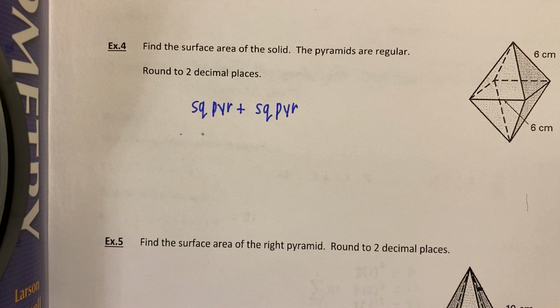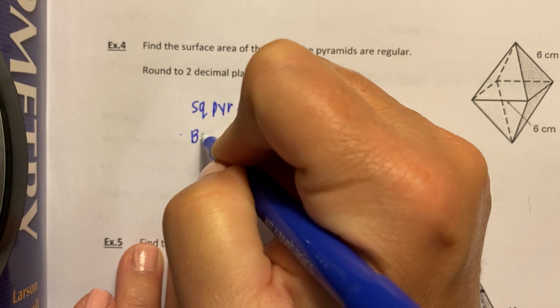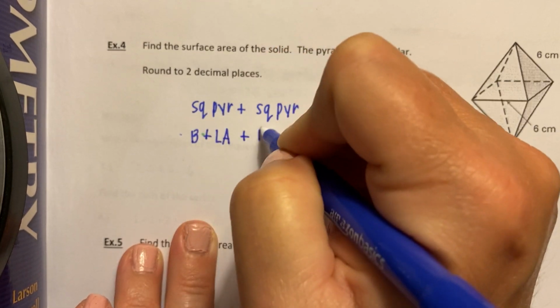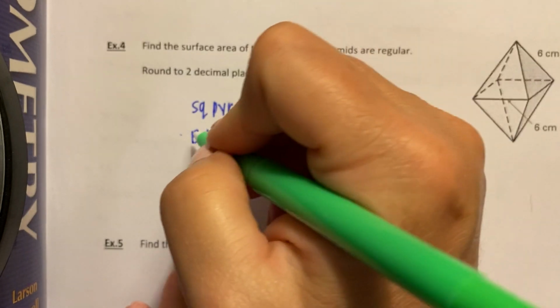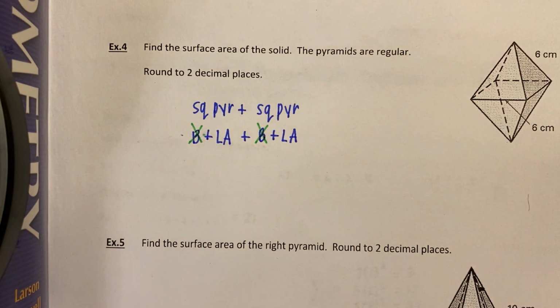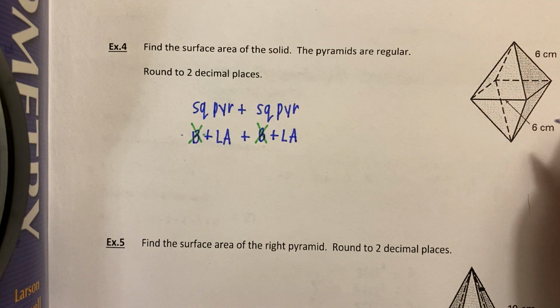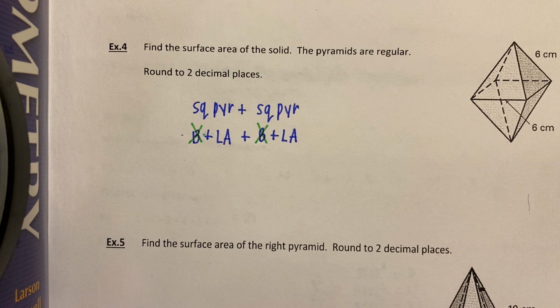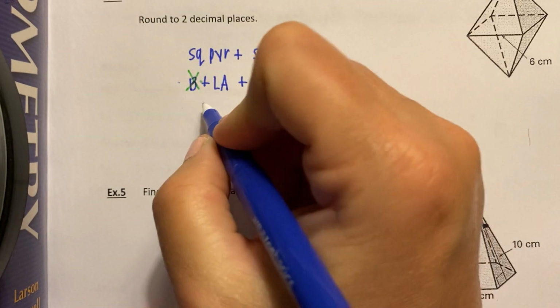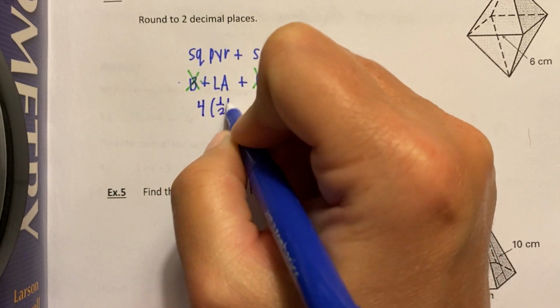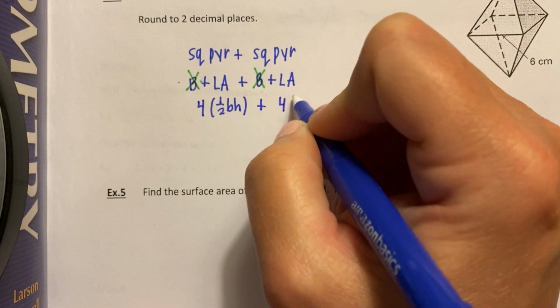So if I was going to wrap this with something, I would not wrap the base. Now, I personally still like to write out big V plus LA, big V plus LA, and then just cross out whatever is overlapping. So both bases would go away. Essentially, I just have to find the lateral faces, and they're all the same. So I just have to find 8 of these lateral faces: 4 triangles here plus 4 triangles here.